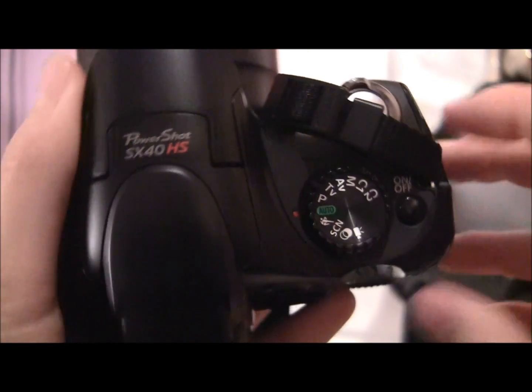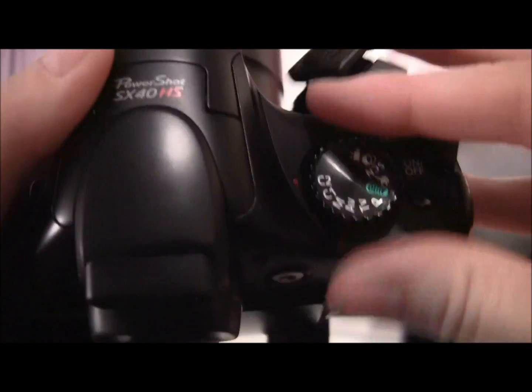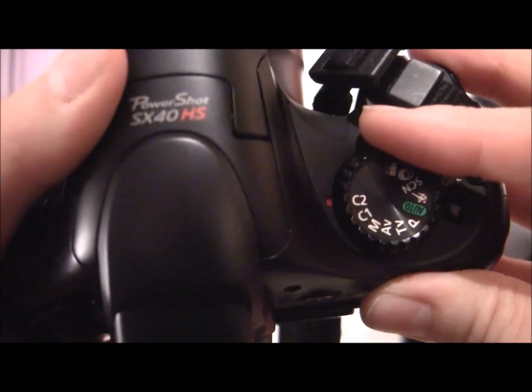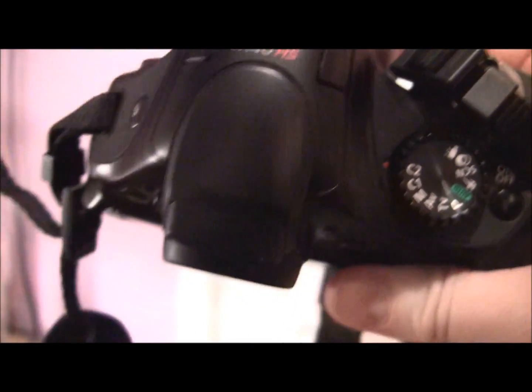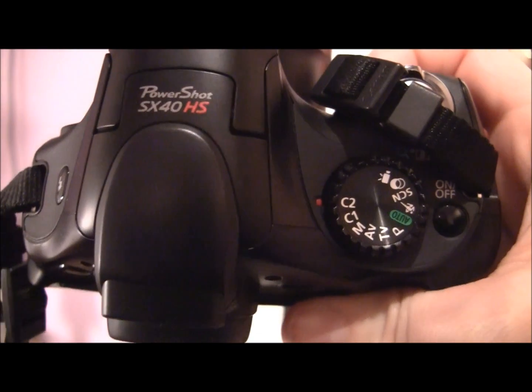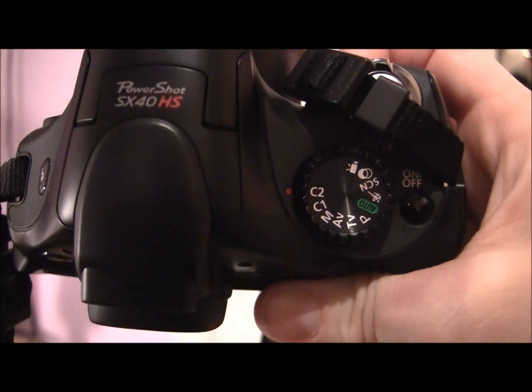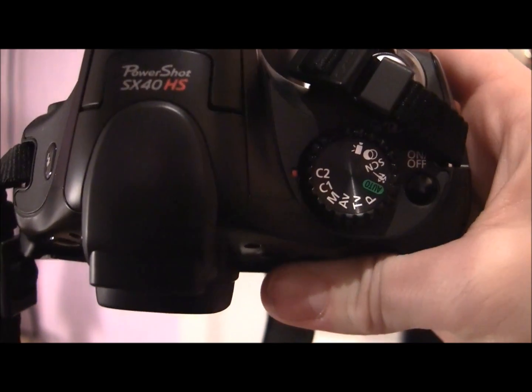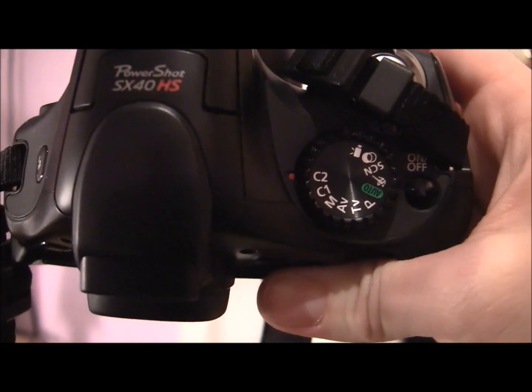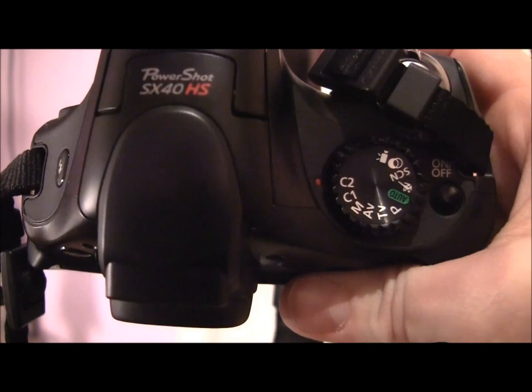So I'm going to talk through the custom 1 and 2 button. What these basically do is, if you've got a certain setting that you really like to use but you don't need to use it all the time, you can set it to one of the custom buttons and then you can quickly switch to that, so you don't have to keep changing your settings for that particular scene.